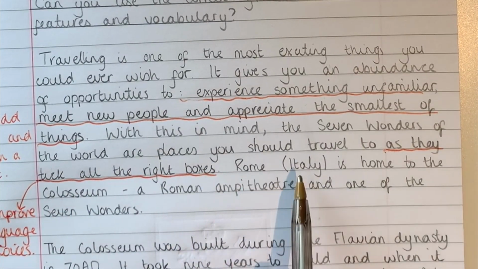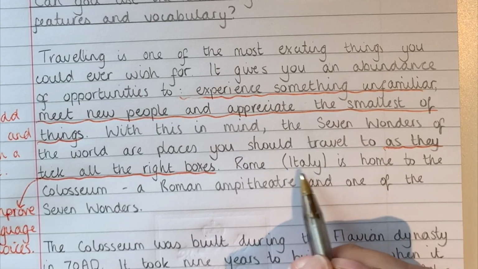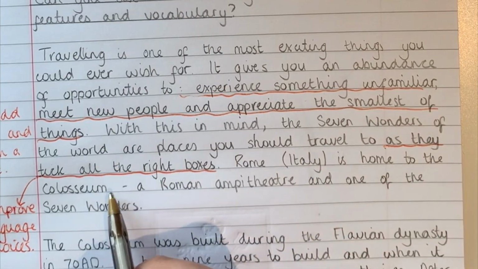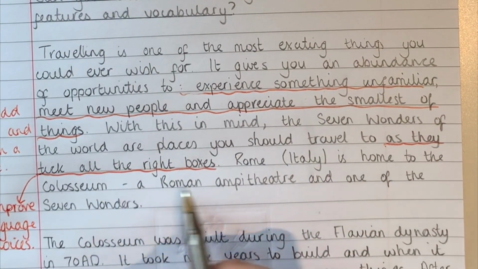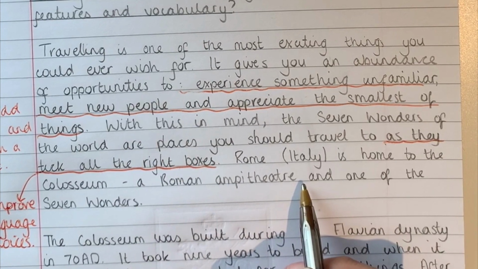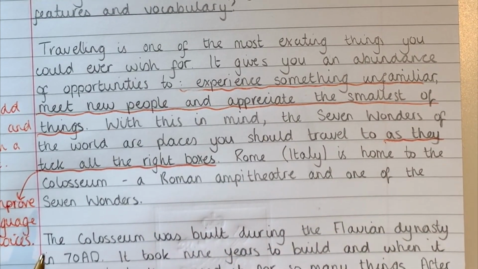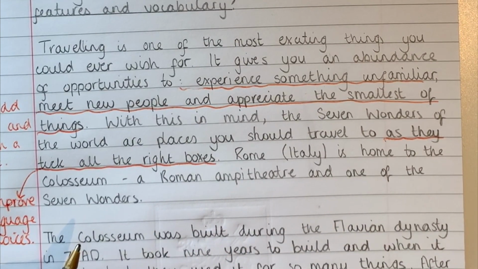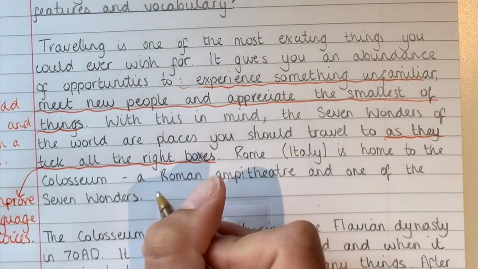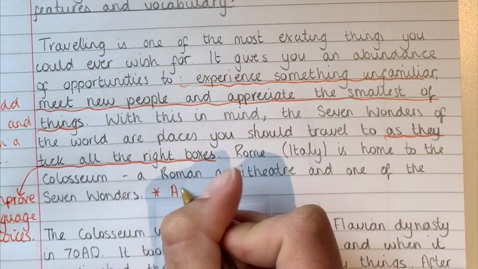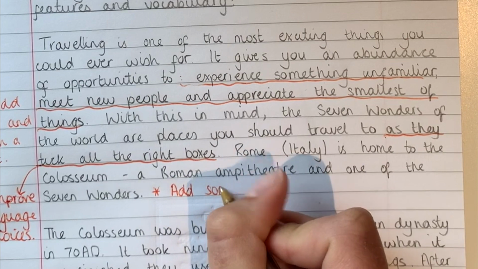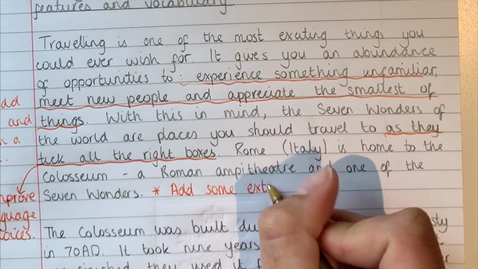So Rome, Italy. Yeah, I think I'm going to keep that. It's home to the Colosseum. I've got a dash already, a Roman amphitheatre, and one of the 7 wonders. Okay, that's okay. I think here though, I could add some extra information to finish off my introduction.